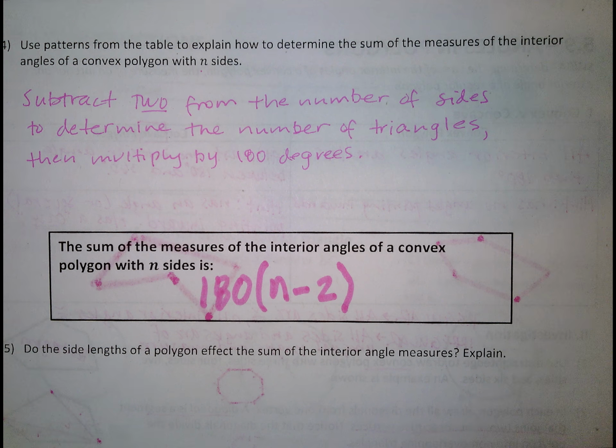Okay, so if I know that the sum of the interior angles of a polygon, well, how do I determine that? A polygon has, I'm going to use this formula here. A polygon has 8 sides. I subtract 2. That means, let me just bring that up a little bit for you.